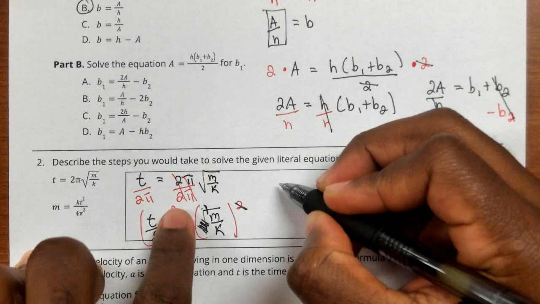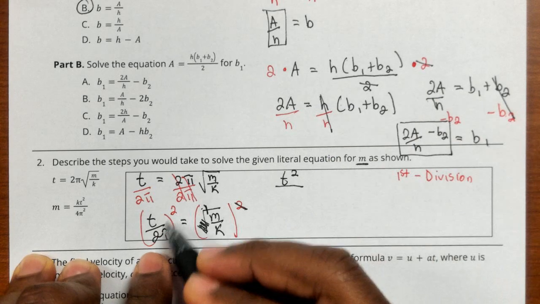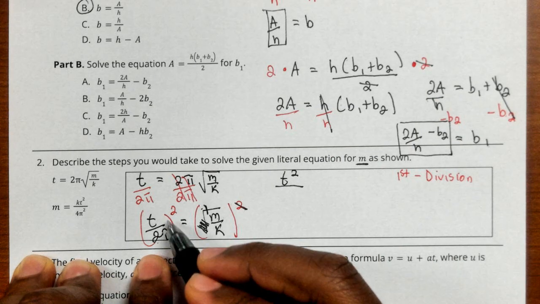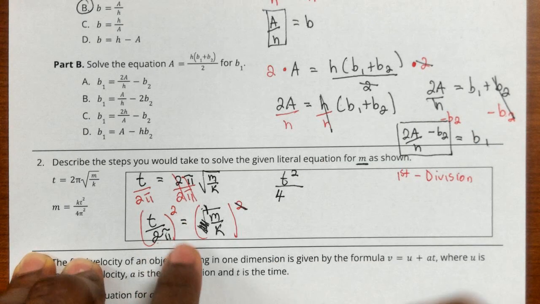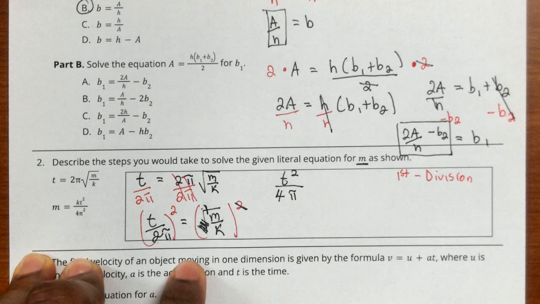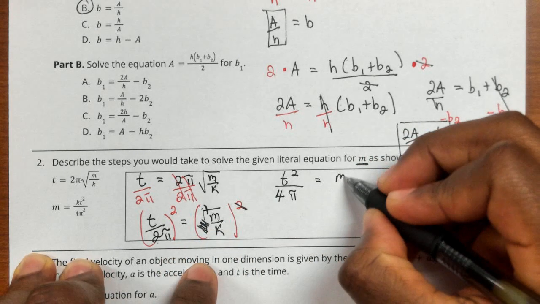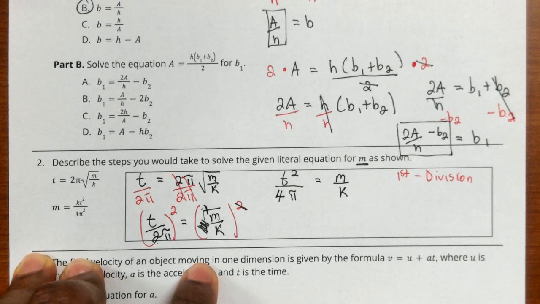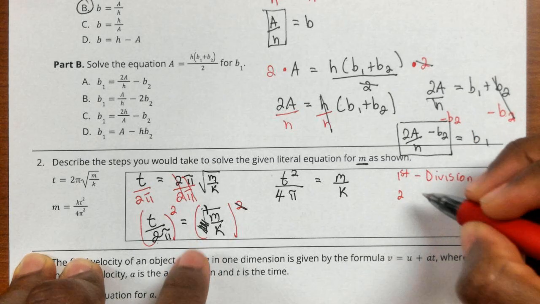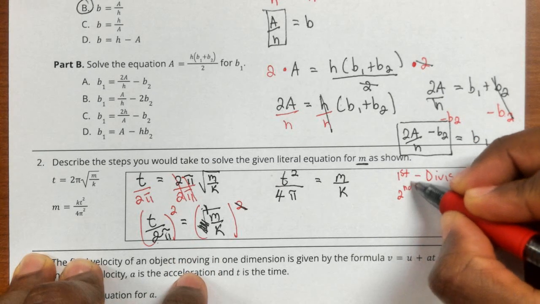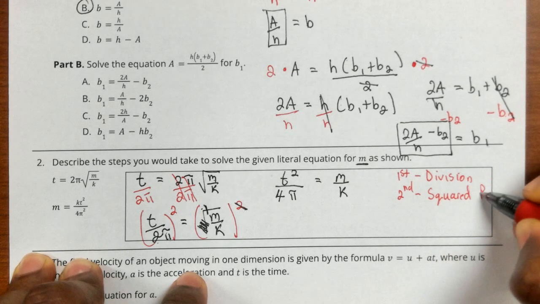So I'm left with T squared over, and I'm going to square each of these things. 2 squared is 2 times 2, which is 4. Pi squared is just pi squared. This is equal to, again, the square root goes away, and I'm left with m over k. What I did right there was called the squared property. So what I did second was the squared property.